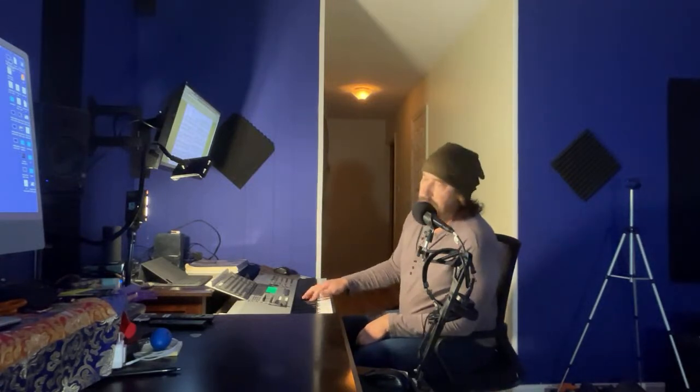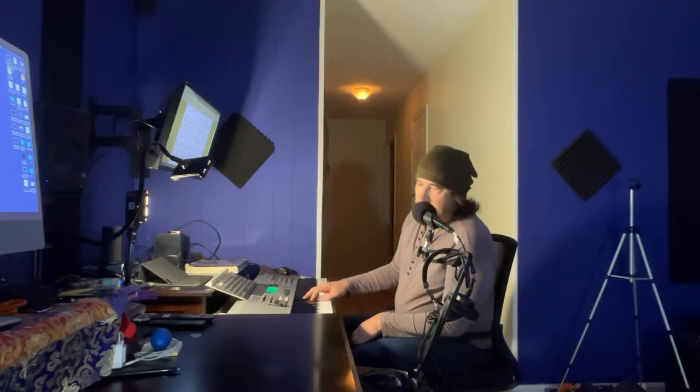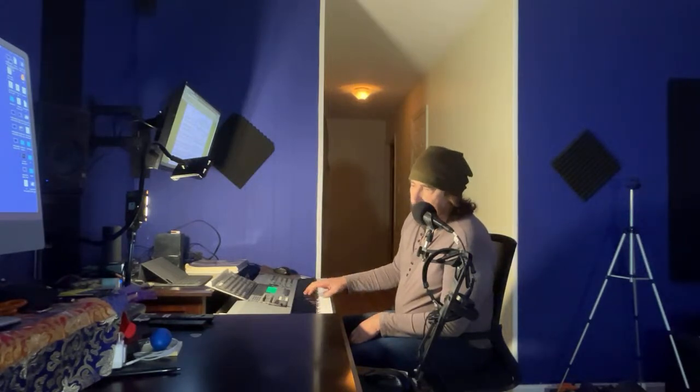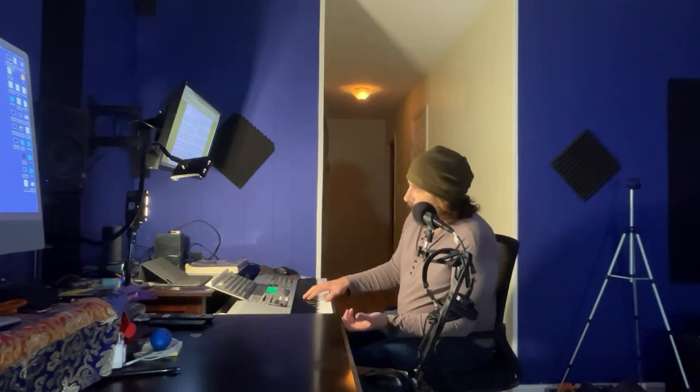So here's C, here's C sharp, D, D sharp, E, F. Okay, so I'm gonna count. 1, 2, 3, 4, 5, 6, 7, 8, 9, 10, 11, 12. And then it starts over again. So there's actually 12 chromatic notes.